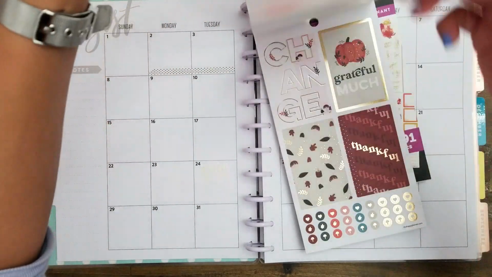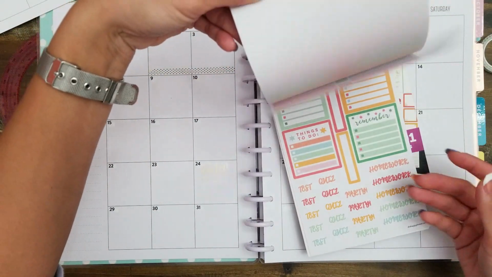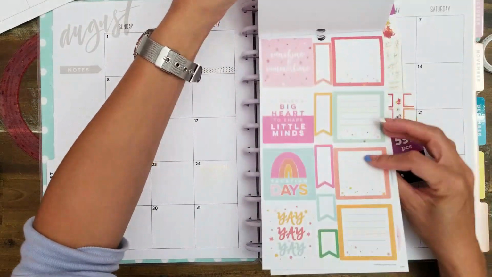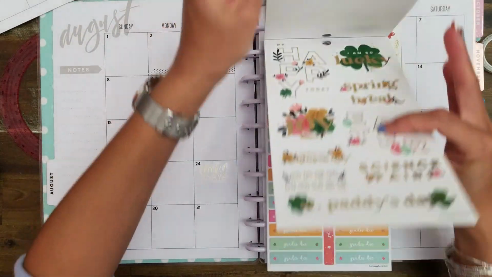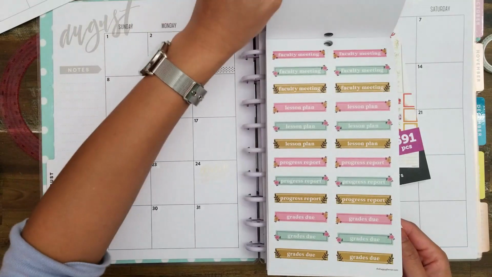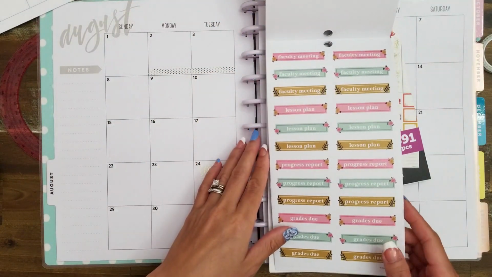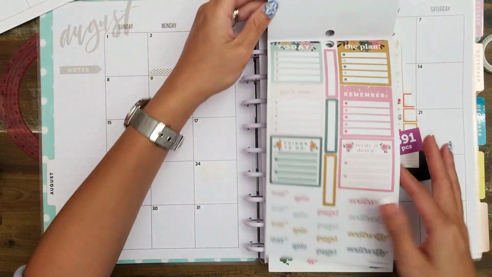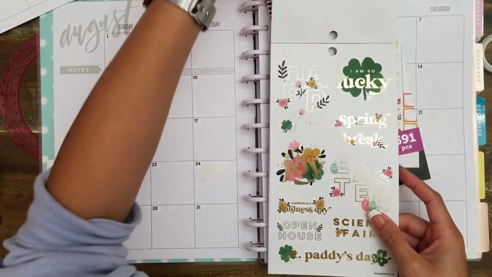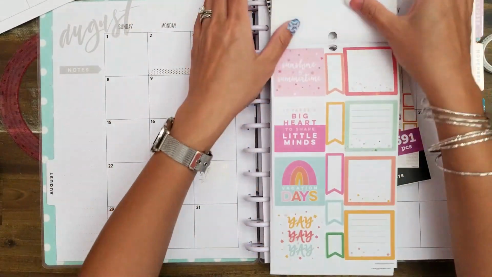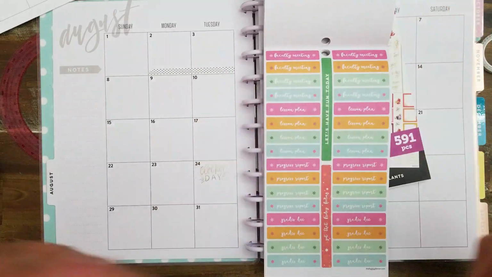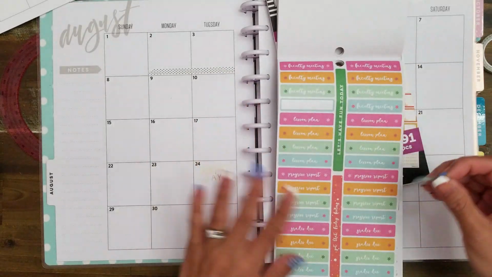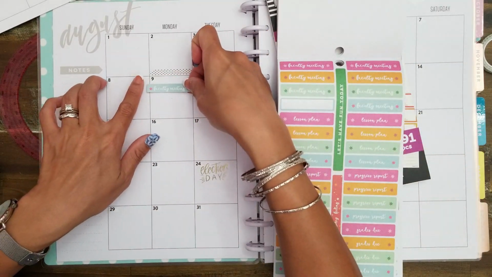School shopping. These are so pretty. Quiz, party, homework. All right, progress report. Grades due. See, I like these. These are cute. I'm just gonna stick with the summer vibe since it's still August. I know it's fall semester, but I'm just gonna go with this. There's not one that says professional development or anything like that, but this will be just fine.